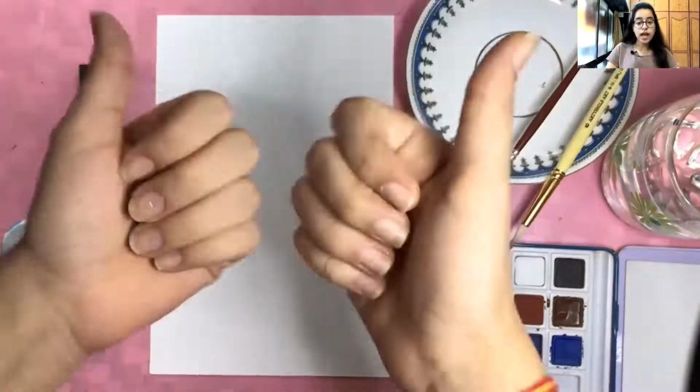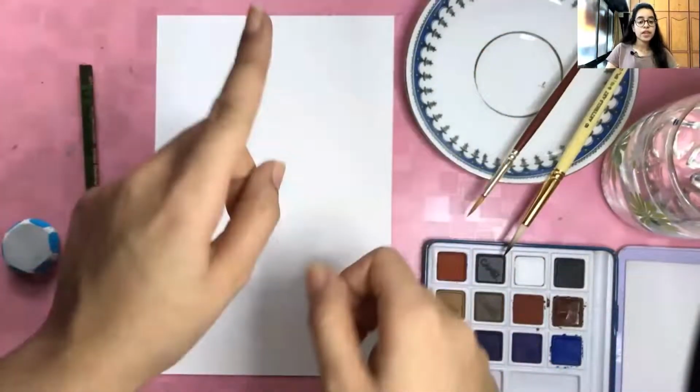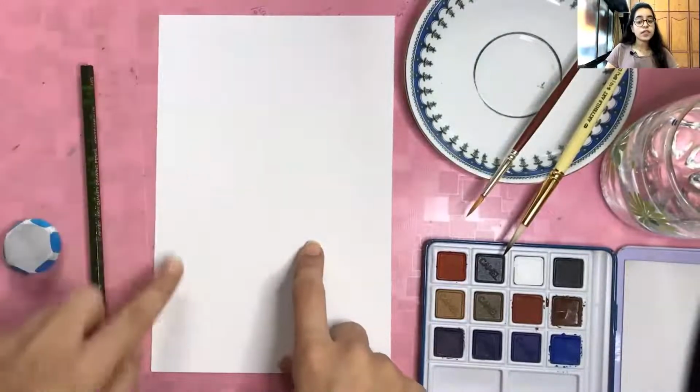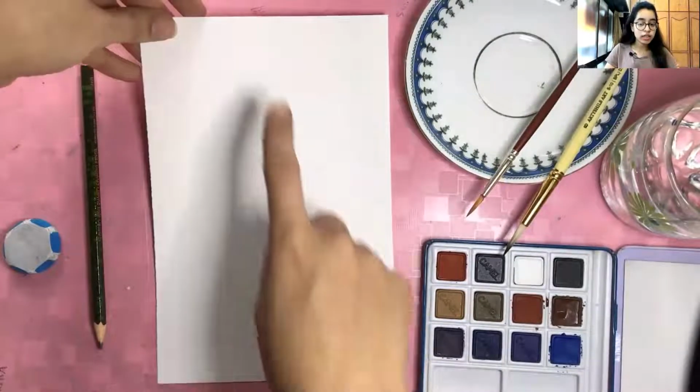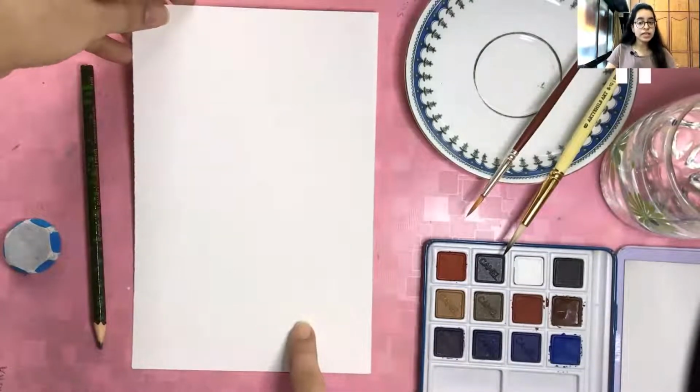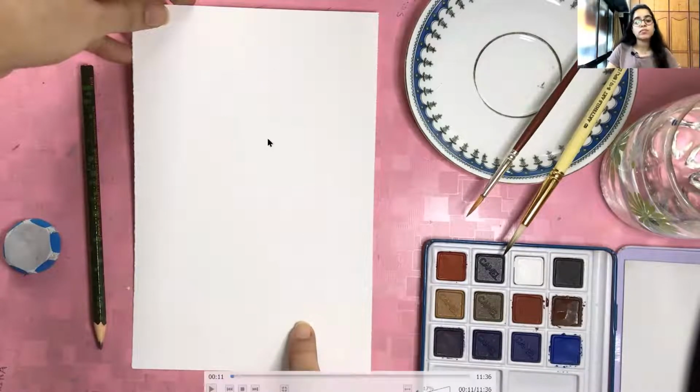Okay, so we are discussing the art materials first. Number one, I have an A5 size drawing sheet. I repeat, this is an A5 size of white drawing paper. In case you're having a larger sheet, an A4 size drawing sheet, you can just cut it into half. You'll have an A5 size drawing sheet.